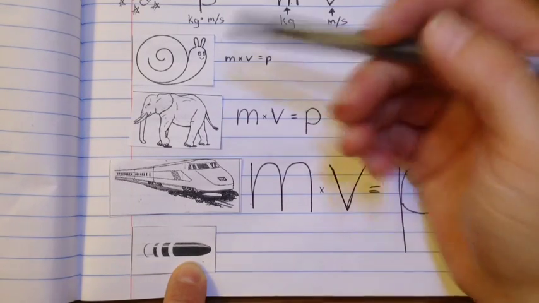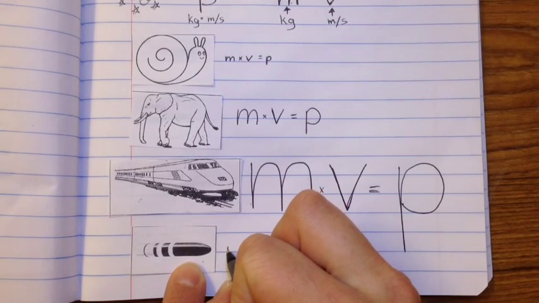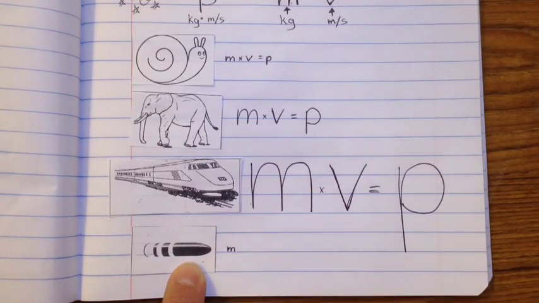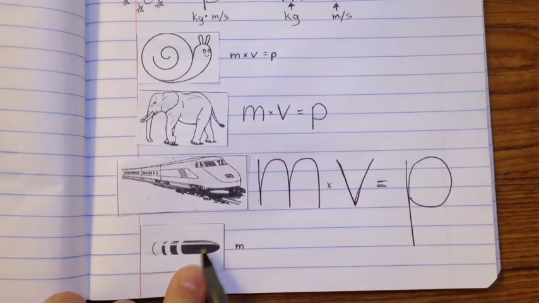Now, a bullet. What about the mass of a bullet? Tiny. It's small. It's kind of similar to a snail. So draw a little small m. It's got a very small mass. But what about the velocity of a bullet? They're pretty darn fast.